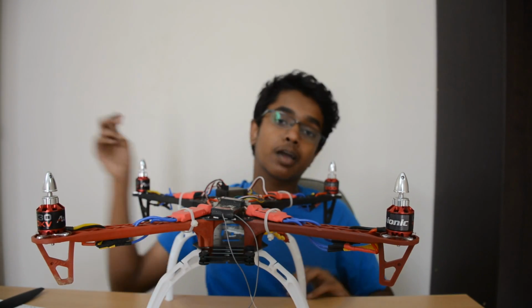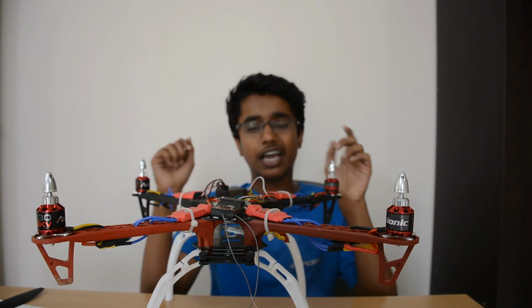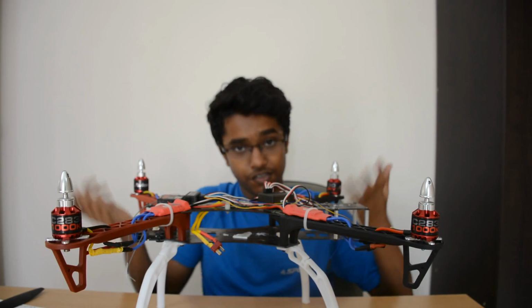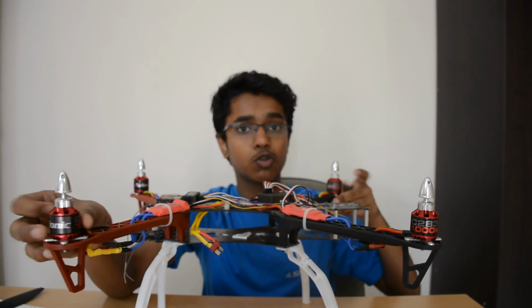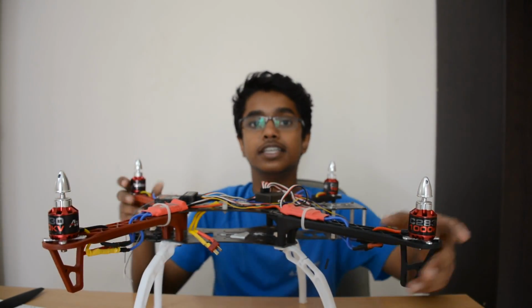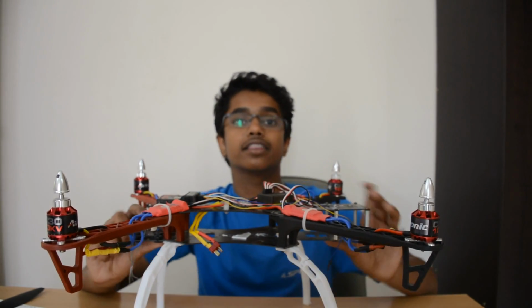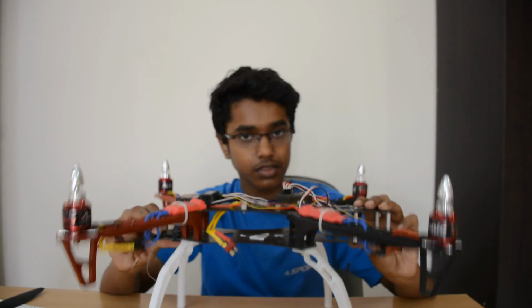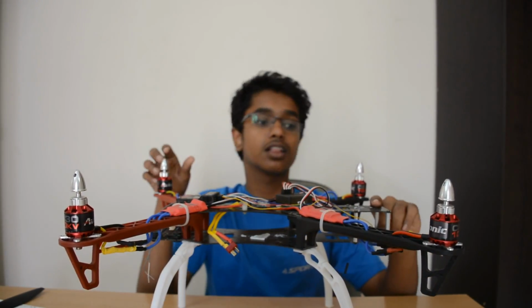Now this is usually recommended, but switching it does not actually make a difference because I have switched it and I didn't see any performance dip at all. So now that's how the quadcopter takes off. Basically these two motors spin clockwise and these two counterclockwise, and the quadcopter takes off. That's how it hovers as well.